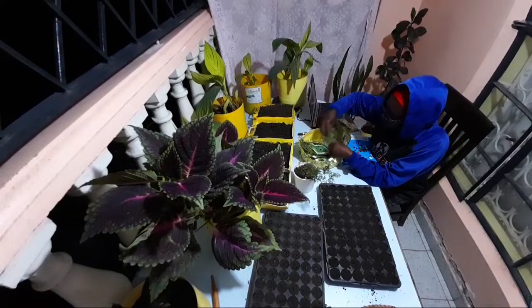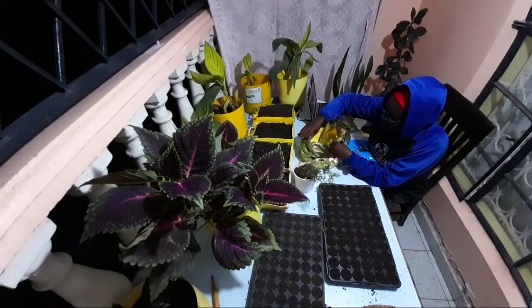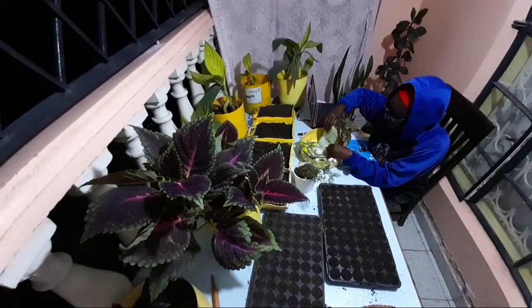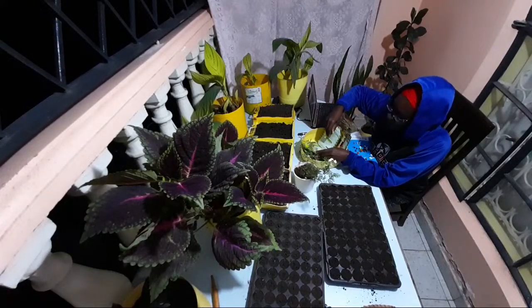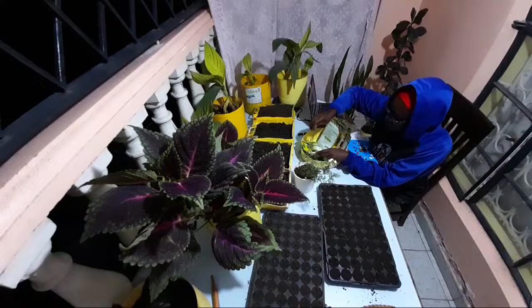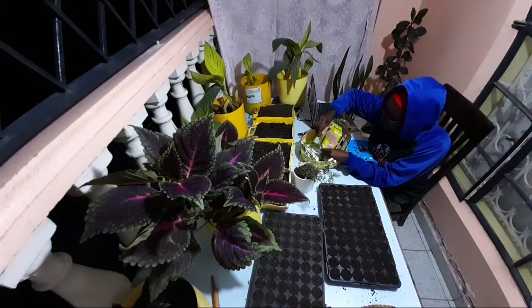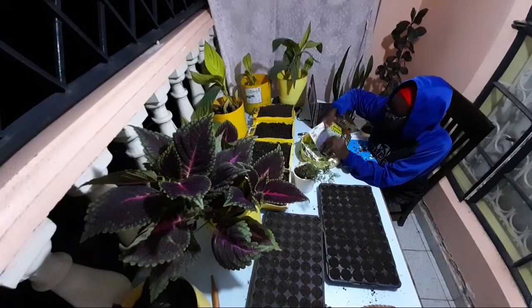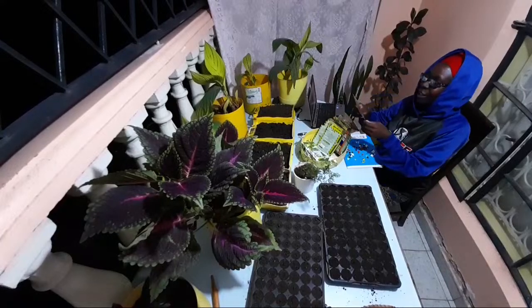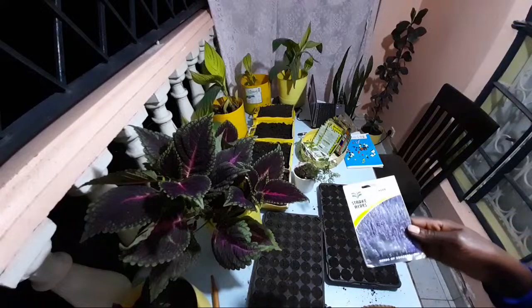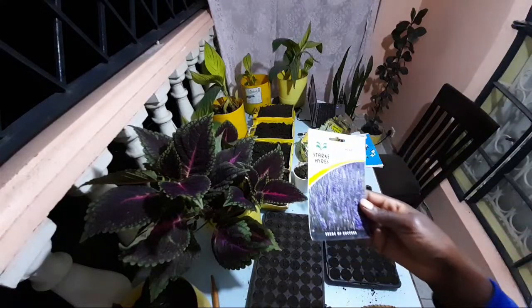Parsley, coriander, beetroots, amaranth, zucchini, leeks, butternuts. Got a few seeds. But I want to do melon, so I want to do butternuts. Chinese cabbage. Round head cabbage. Good. So this is lavender.